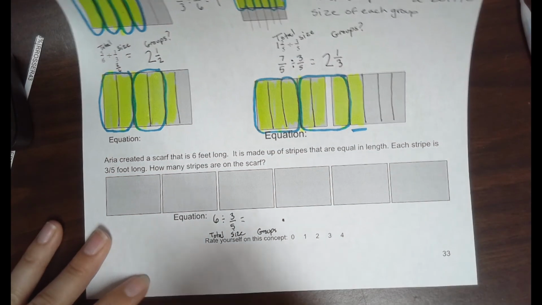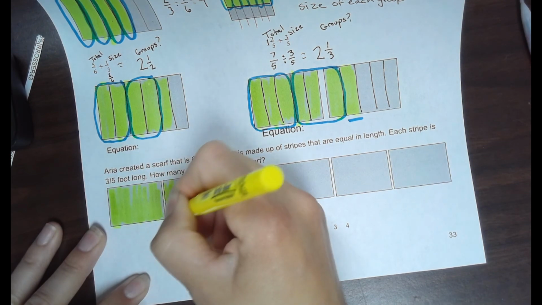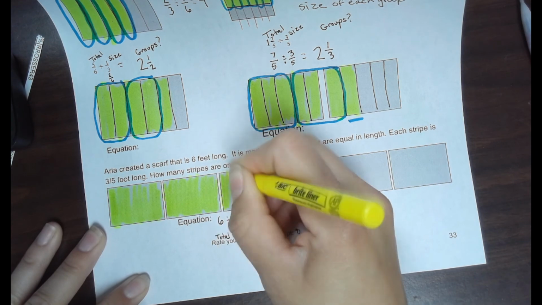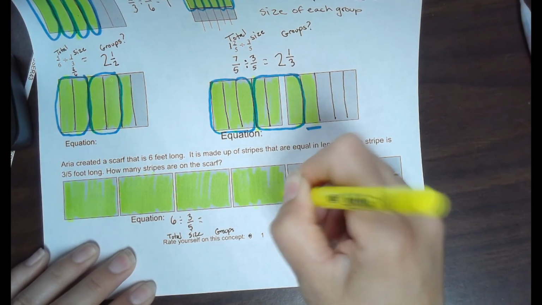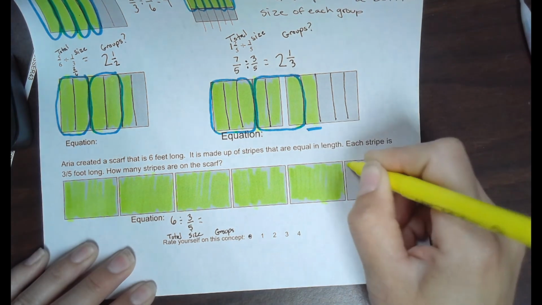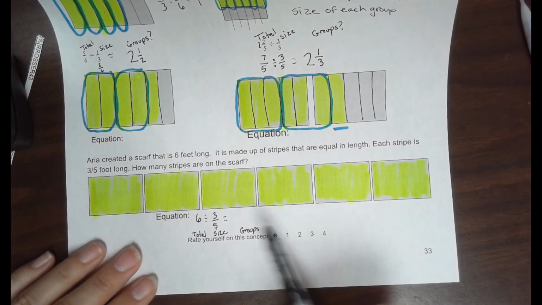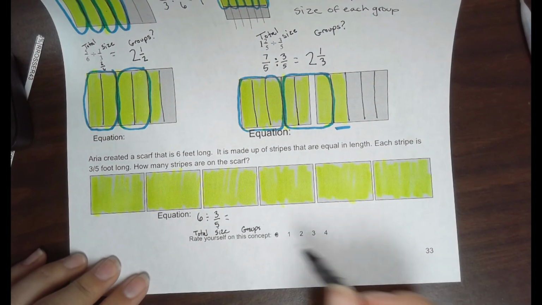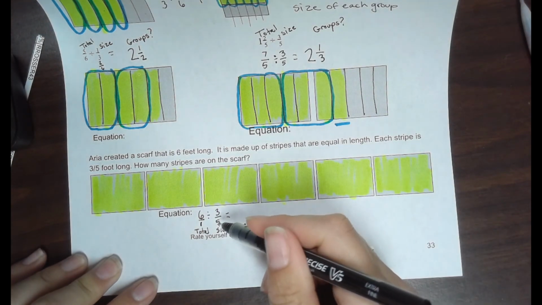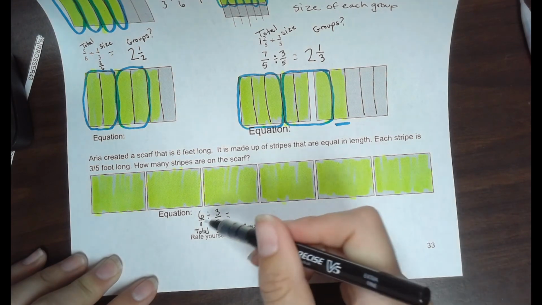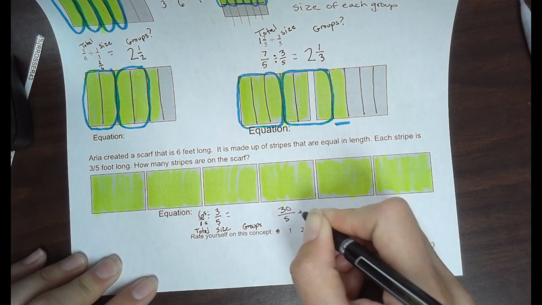Alright, so let's model here. If I have 6 whole units, I'm going to shade all 6 of these. 1, 2, 3, 4, 5, and 6. So I got 6 whole units, but I need to split it into fifths. So what I'm going to do is turn this into an improper fraction. So this would be 6/1, but I need it cut into fifths. So I want an equivalent fraction here. So how many fifths would go into 6? That's where we times this by 5, and we times this by 5. That means we end up with 30.